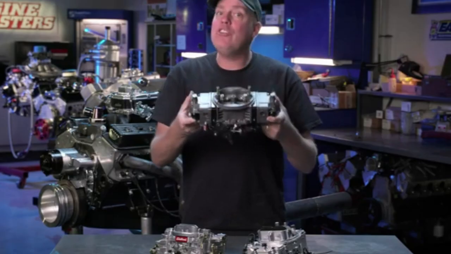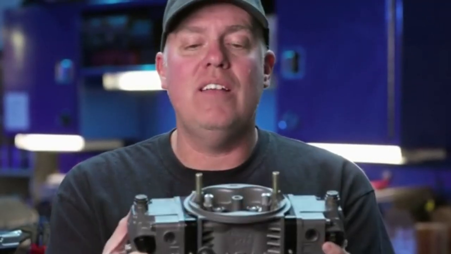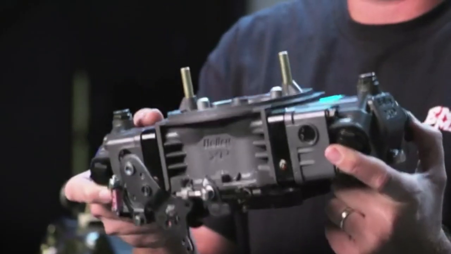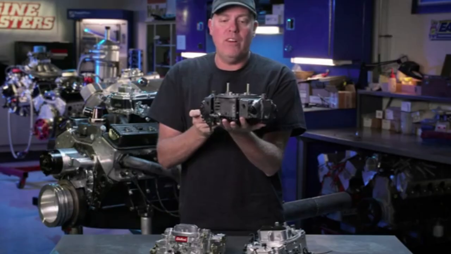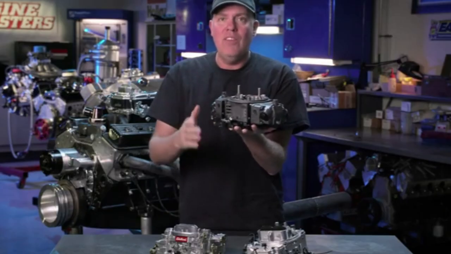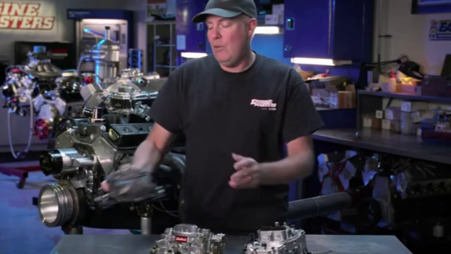As you know, Engine Masters is kind of known for maybe liking carburetors just a little bit too much, and this is always our carb of choice, unless we're going with a Dominator. This is the Holley 4150 series with the removable float bowls. It's called a modular carburetor. It's so much the industry standard that it's been knocked off a bunch of times. We love them, but we're not going to use it this time.